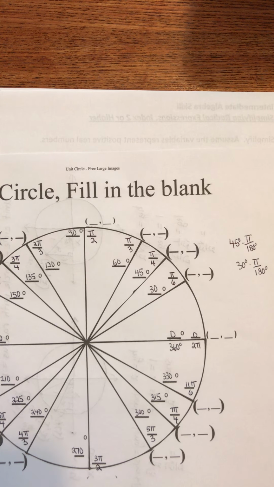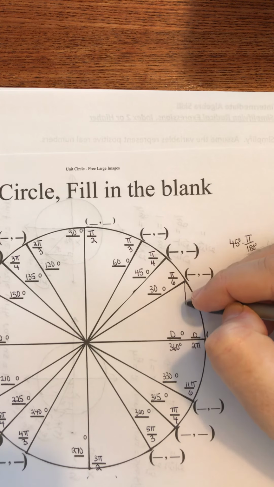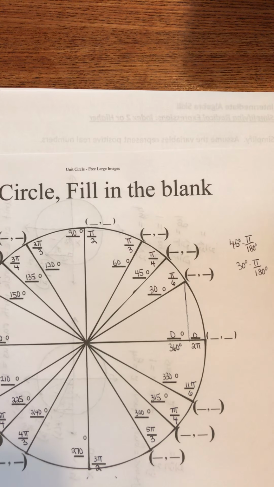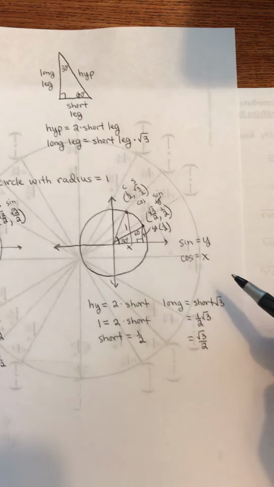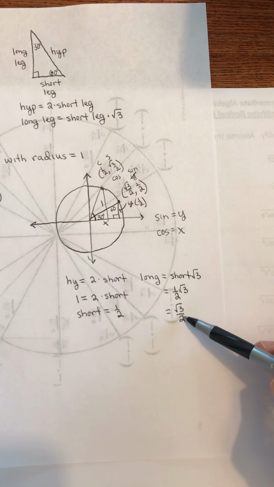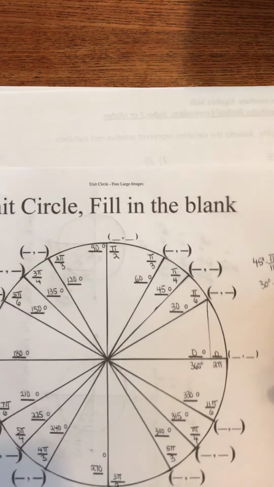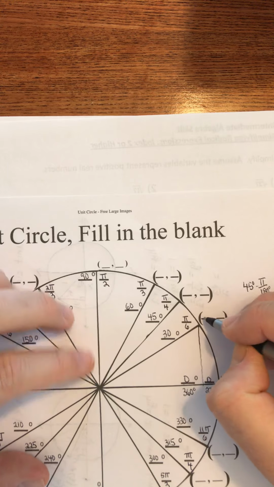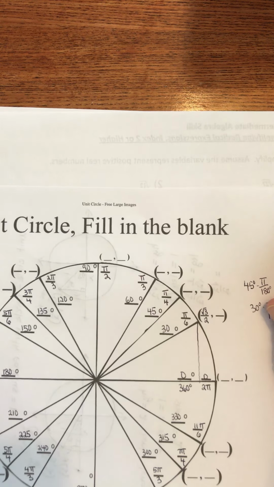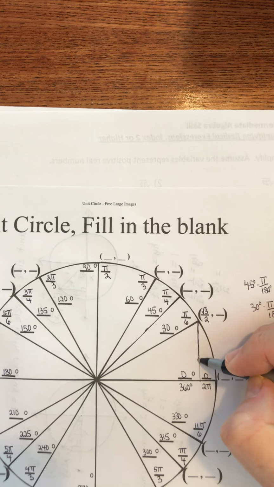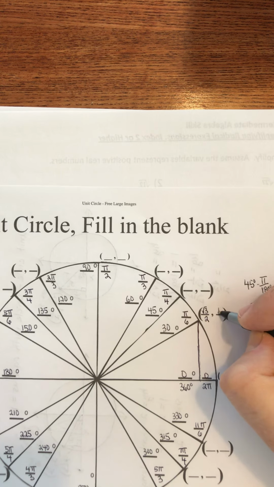Now, if you remember from the other side, this 30, 60, 90 right triangle, the long side, my x, was the square root of 3 over 2. So my x value, the ordered pair at this point right here, is square root of 3 over 2. My short side, which is the y, was 1/2.